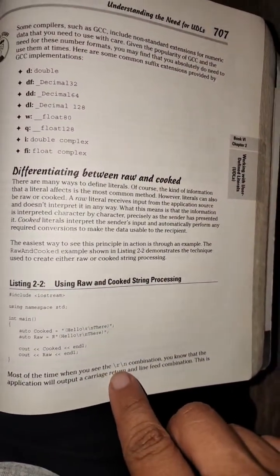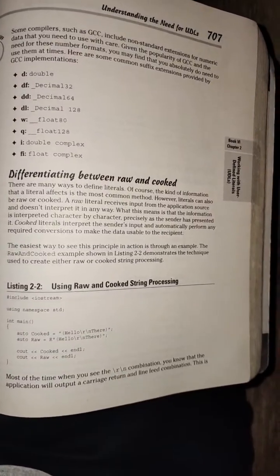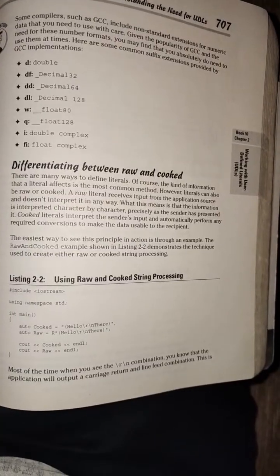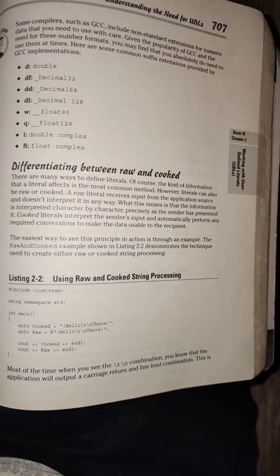Most of the time, when you see the symbol with the backslash R backslash N combination, you know that the application will output a carriage return and line feed combination. This is the cooked method of processing a string. The string is interpreted, with any escape characters converted into control characters, characters that are normally regarded as commands rather than data, such as the carriage return.